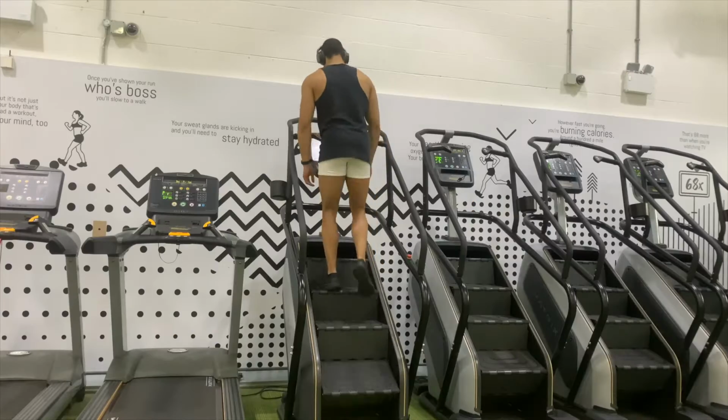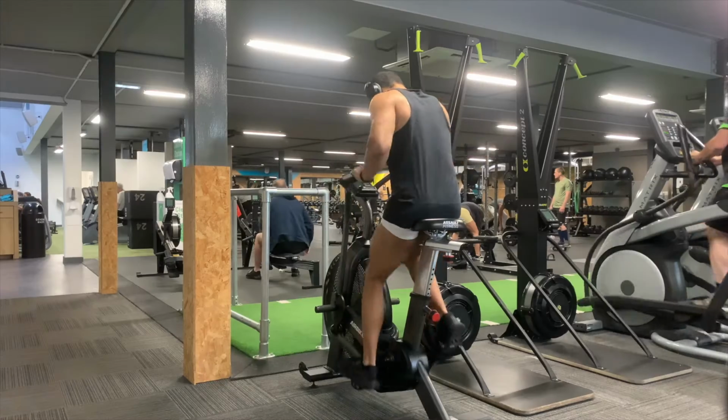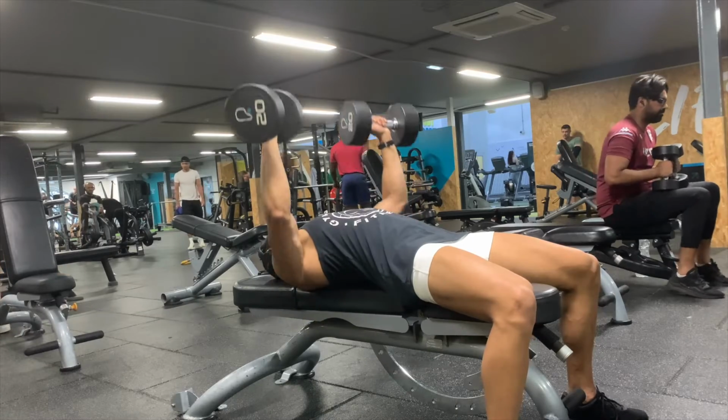The different forms of cardio equipment that you can use are a treadmill, stairmaster, lifecycle machine, rower, seated hand bike, assault bike, ski erg, and weight training.